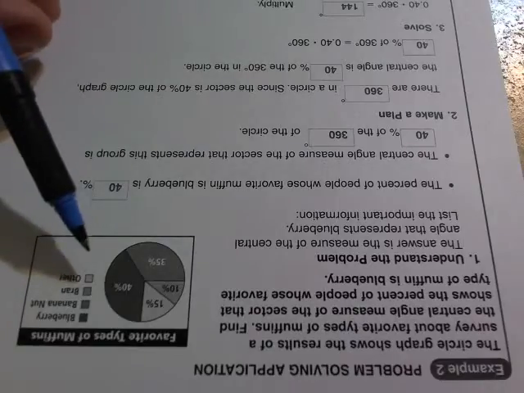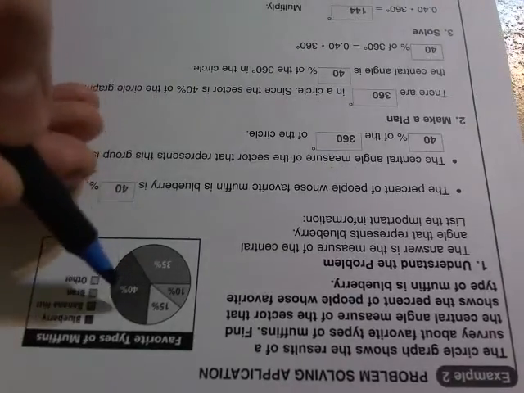Now, as promised, here we go with talking about circle graphs. Question number 2 says the circle graph shows the results of a survey about favorite types of muffins. Find the central angle measure of the sector that shows the percent of people whose favorite type of muffin is blueberry. So you can see here is your circle graph, and we're supposed to figure out the measure of the central angle for the sector for blueberry, which is this darkest one. That's this one up here on the right side of the circle graph.